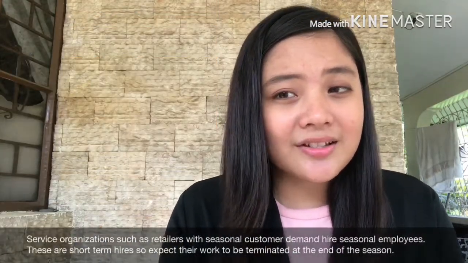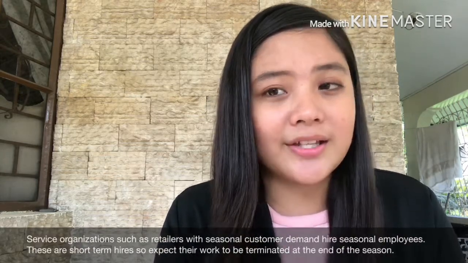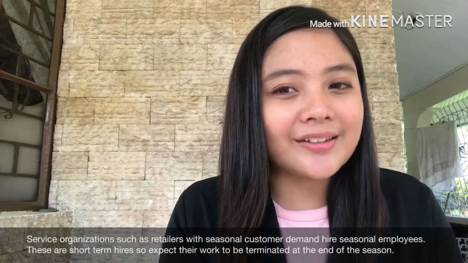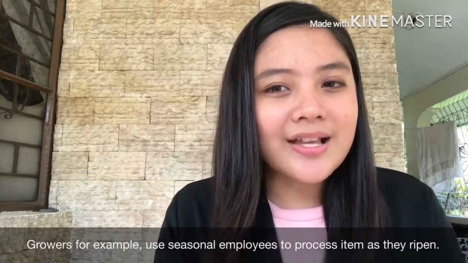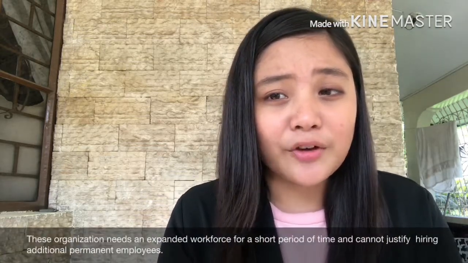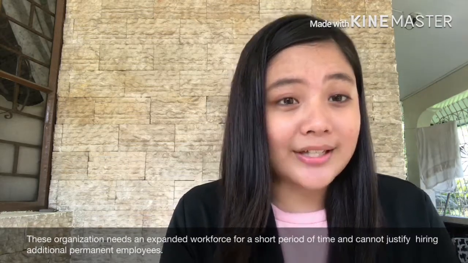Service organizations such as retailers with seasonal customer demand hire seasonal employees. These are short-term hires who expect their job to be terminated at the end of the season. Growers, for example, use seasonal employees to process items as they ripen. These organizations need an expanded workforce for a short period of time and cannot justify hiring additional permanent employees.